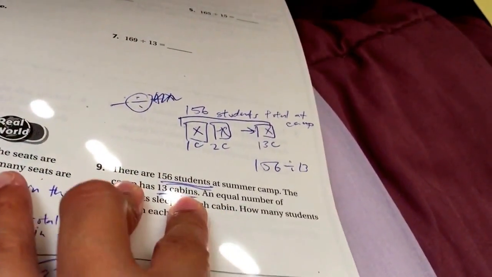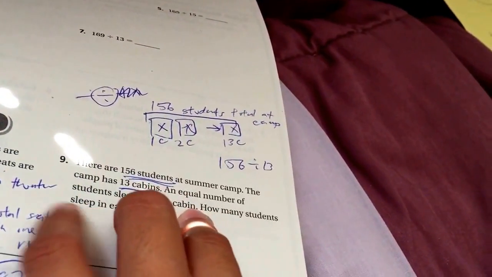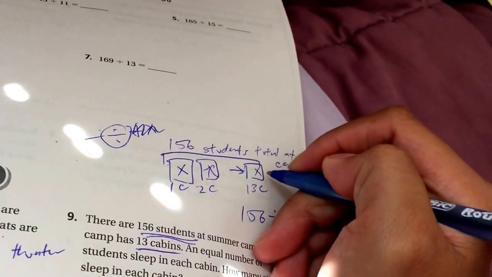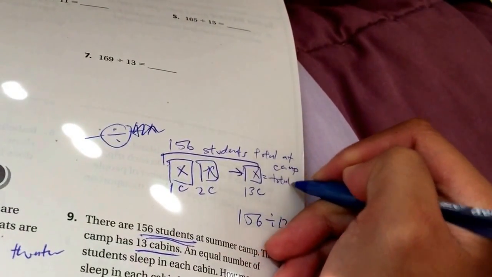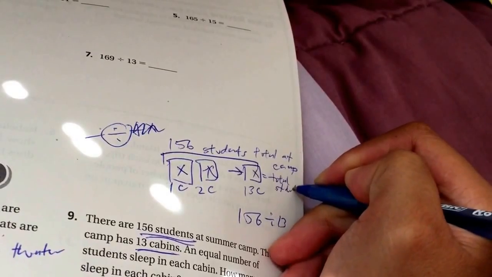If I solved this one a little too quick for you, definitely try to rewind it and make sure that makes sense. You're not just copying it just for the sake of copying. Do label what your X is, which is the total students in one cabin.